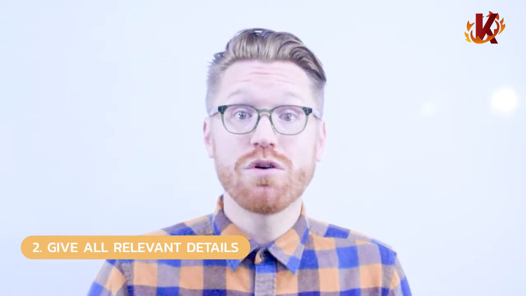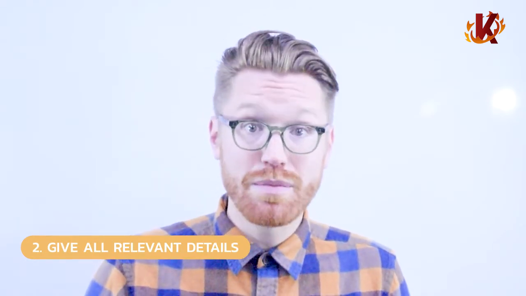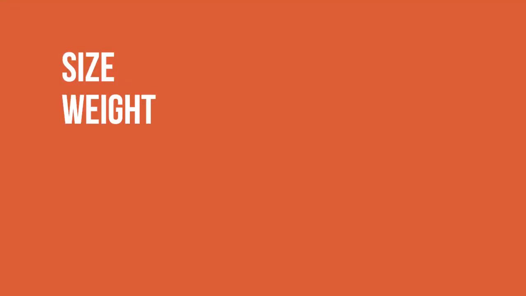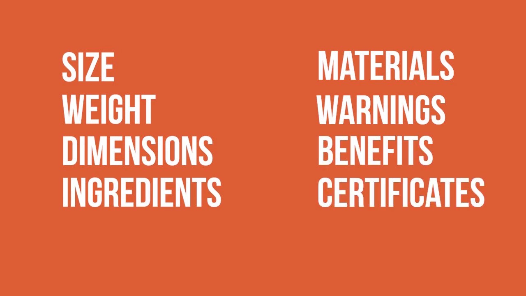Step 2, give all relevant details. This step is vital for e-commerce descriptions. As we mentioned before, shoppers aren't always able to accurately envision all details of the product. Some common details that should be listed if relevant to the product include size, weight, dimensions, ingredients, materials, warnings, benefits, and certificates. If any details listed might still leave room for question, further clarify with some perspective.